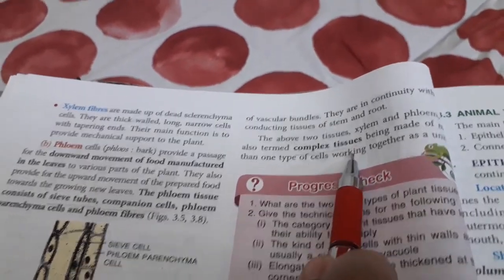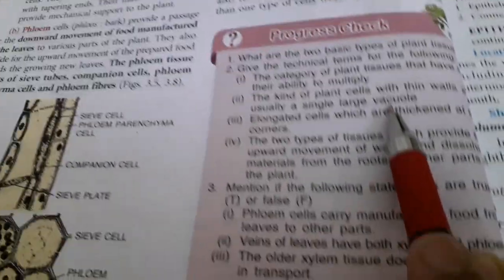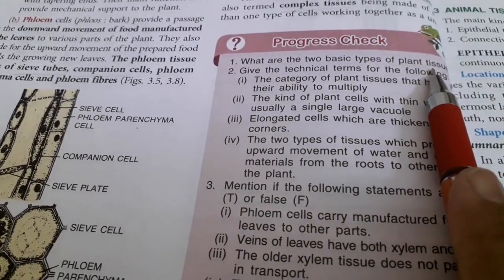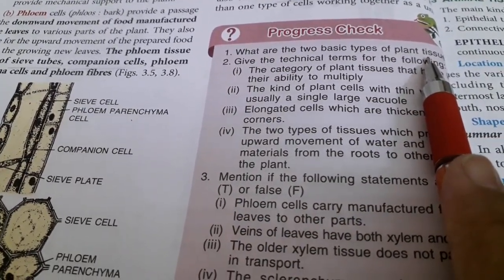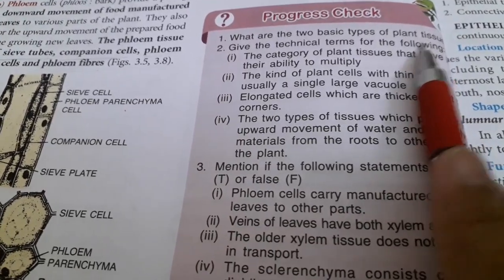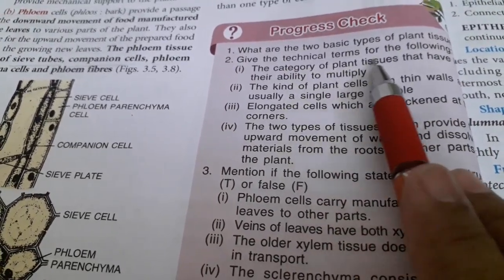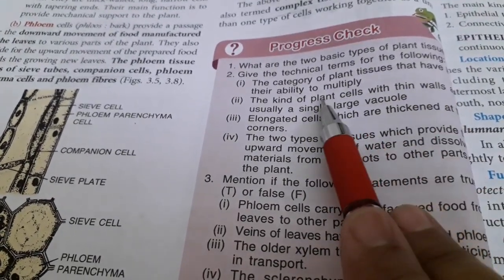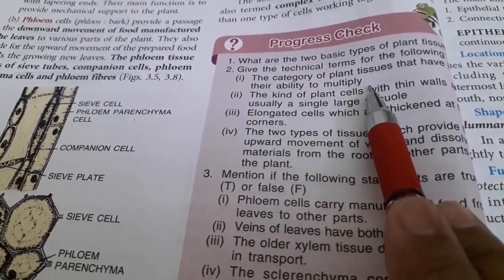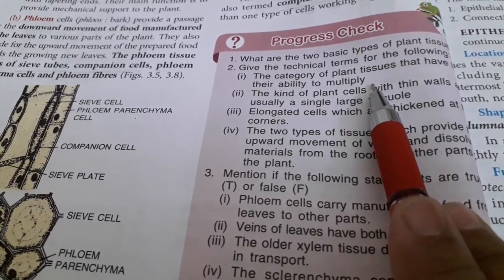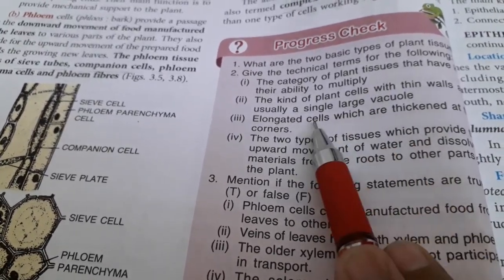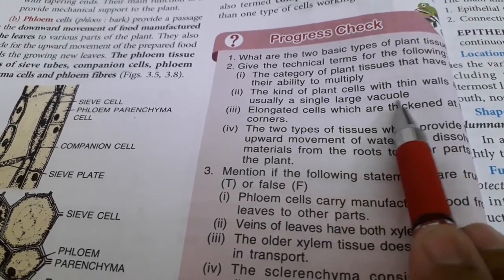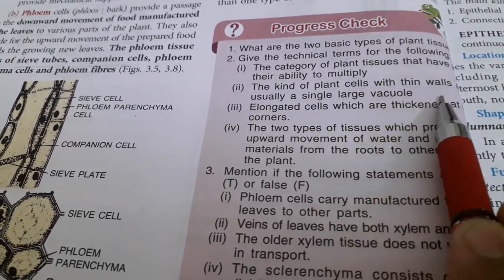Fine. Now let us go through the progress check. What are the two basic types of plant tissues? Again, now you revise it and let me know. Meristematic tissue and permanent tissue. Next question: give the technical terms for the following. The category of plant tissues that have the ability to multiply. Which cells have the ability to multiply? Meristematic cells. The kind of plant cells with thin walls, usually a single large vacuole. The answer will be parenchyma.